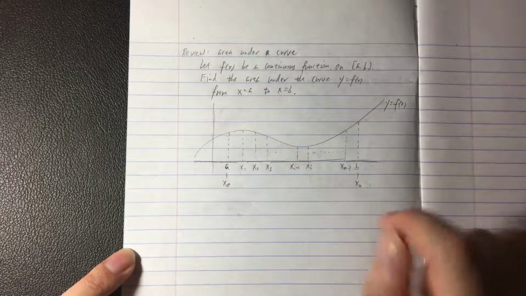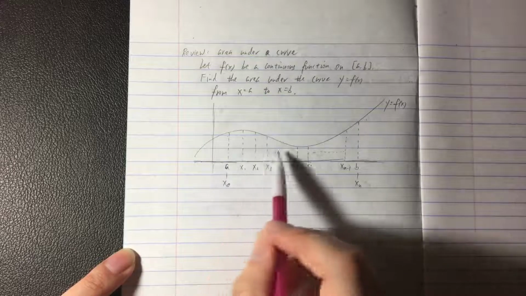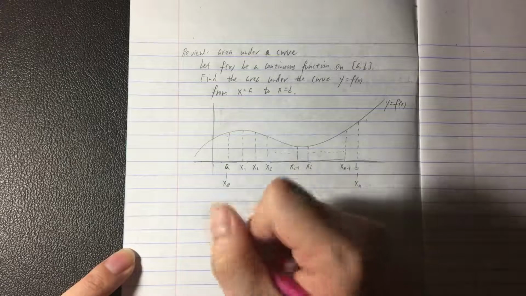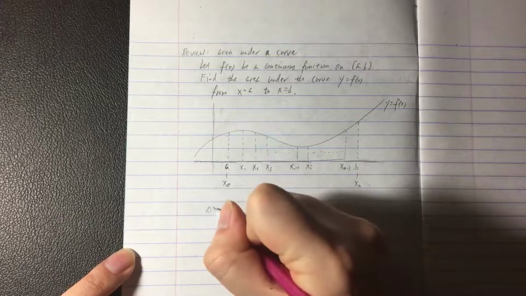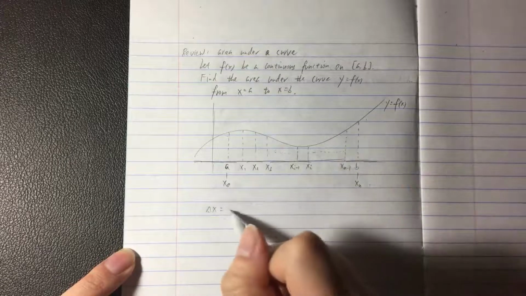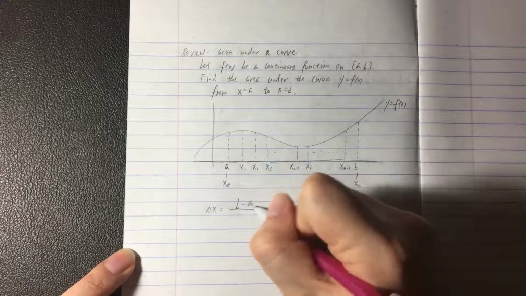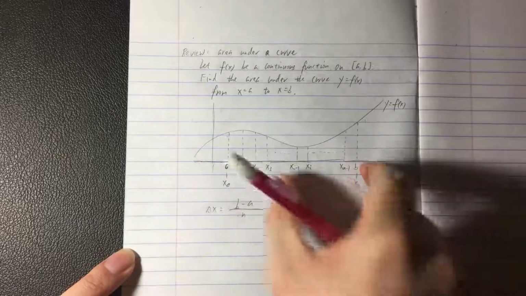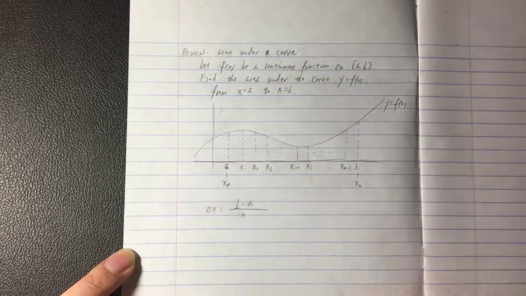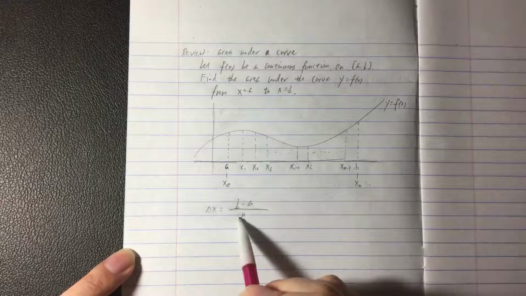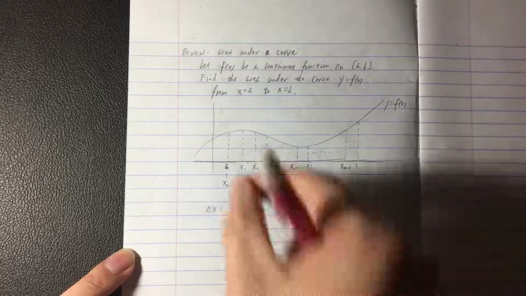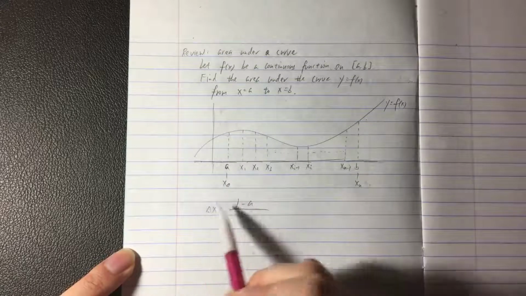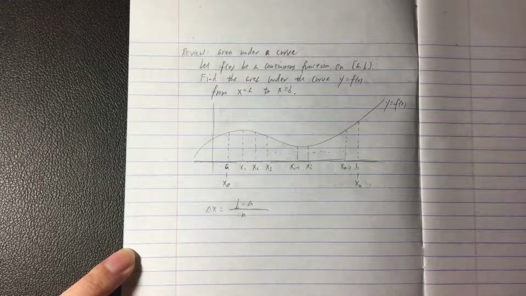Assume the width of each subinterval is the same. Then the width of each subinterval, delta x, can be written as b minus a over n. B minus a is the length of the entire interval. The total length divided by the number of subintervals is the length of each subinterval. That's how we find delta x.